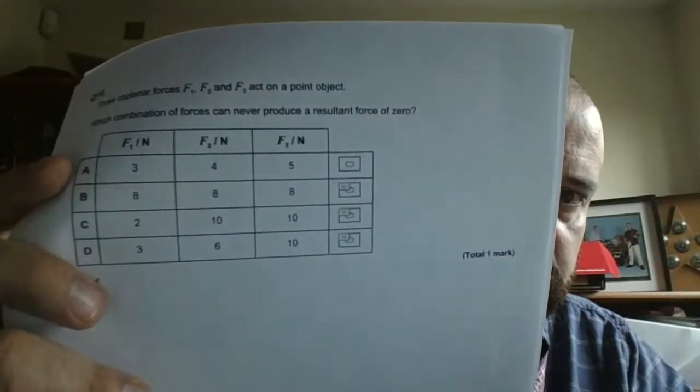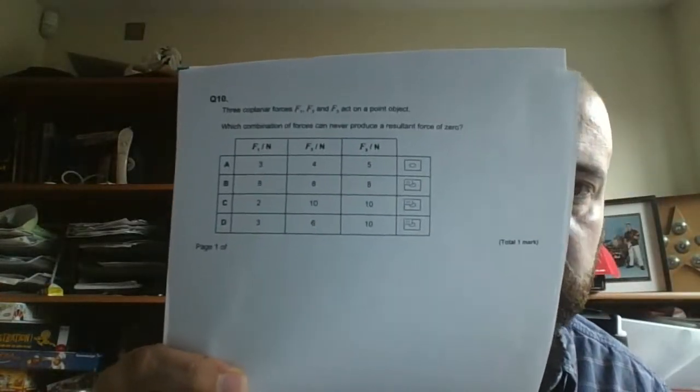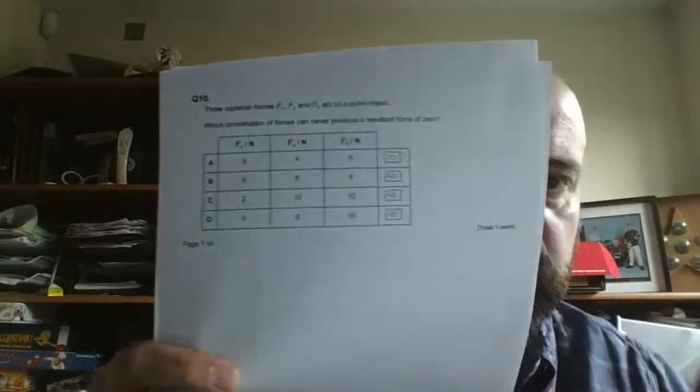Finally, number 10. Now, this one does seem simple, but it's pretty horrible. Quite often when you get these questions, which of these forces can't be zero? Rephrase that: if these forces are all acting on a point, which set of forces cannot give you a resultant of zero? When you've only got two, it's easy, because basically if they were acting in opposite directions, does one of them cancel the other out? If there's no way of doing that, then that doesn't work. With three, it's a bit trickier.